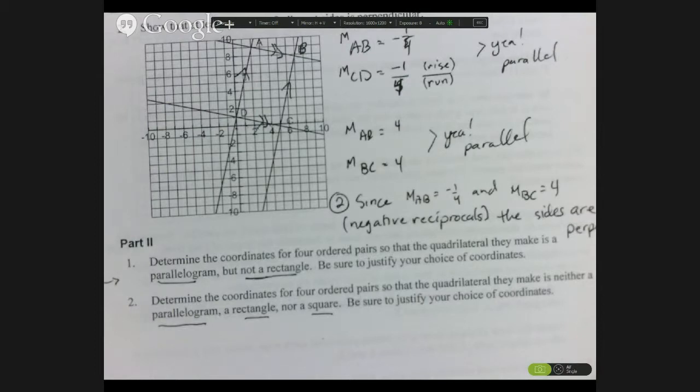You can use the distance formula if you want to. Do you understand? Graph paper is very handy on this one.